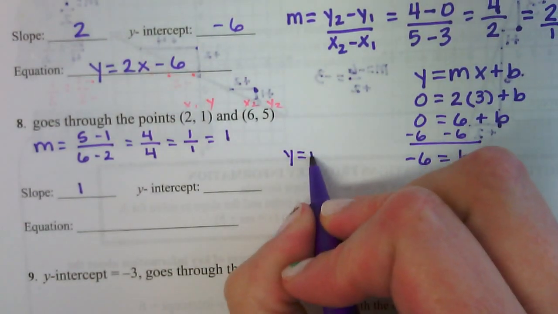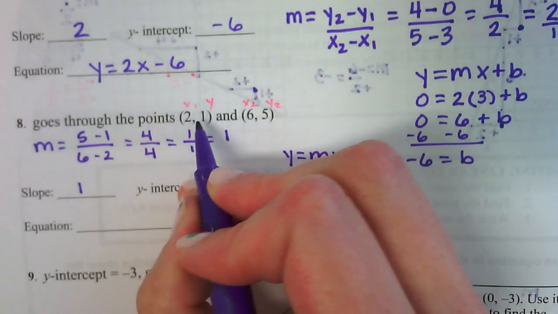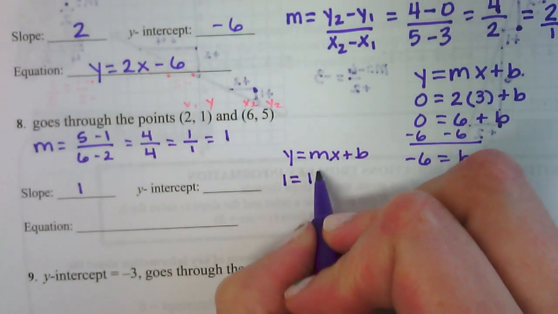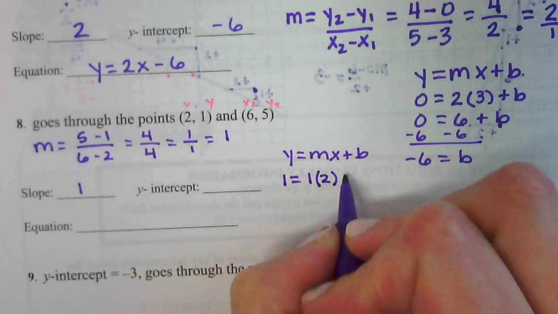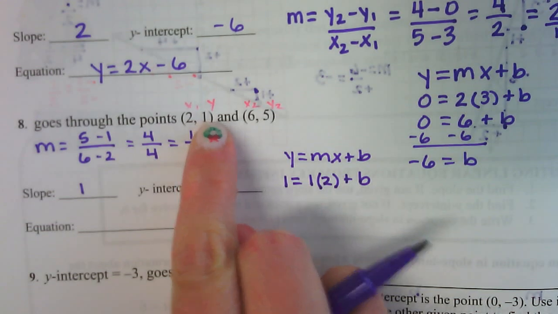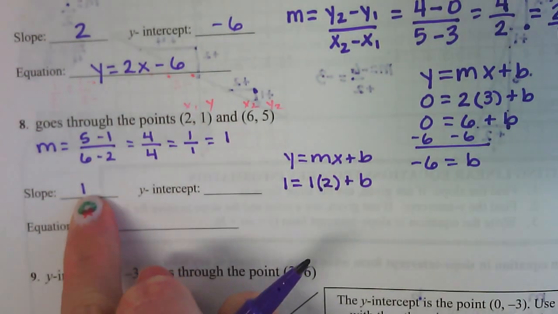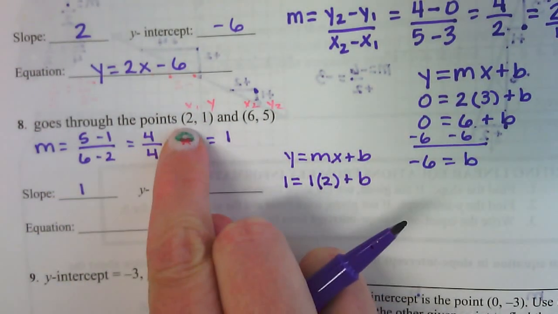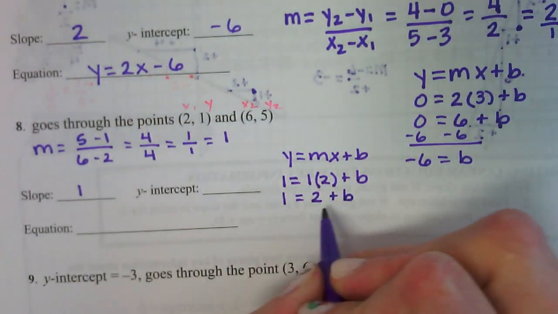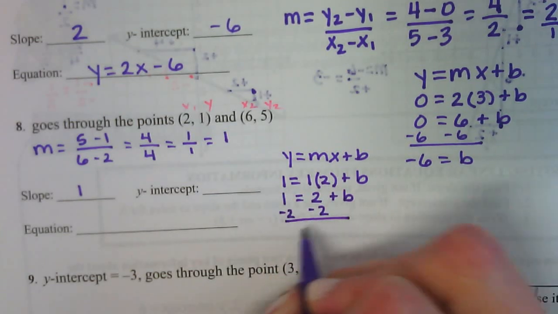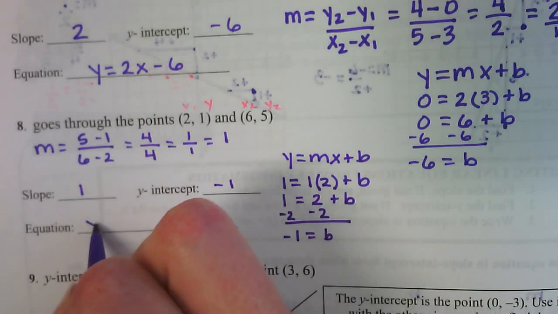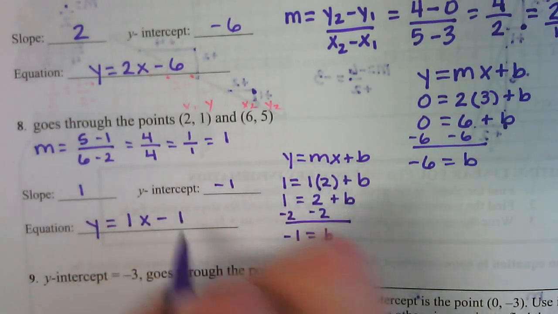When I use my formula, y equals mx plus b, I'm going to use the values from my first point. 1 is equal to 1 times 2 plus b. This 1 came from right here. This 1 came from my slope. And this 2 came from this point. So I multiply. I isolate b by subtracting the 2. And I get negative 1 is b. So y equals 1x minus 1.